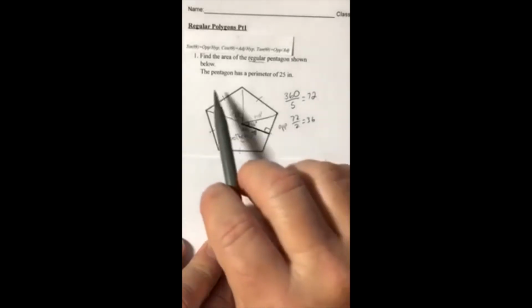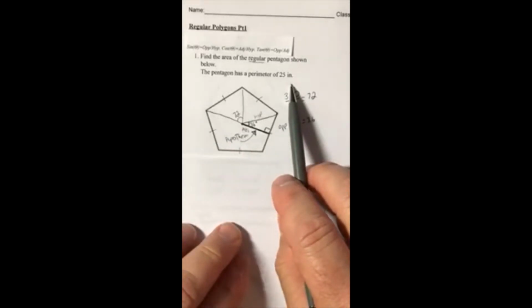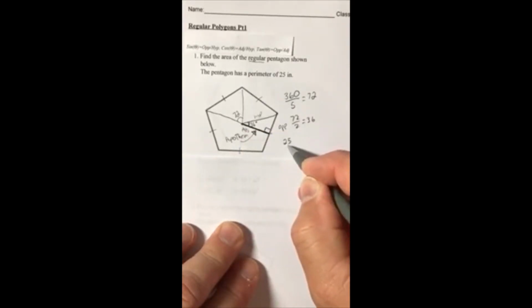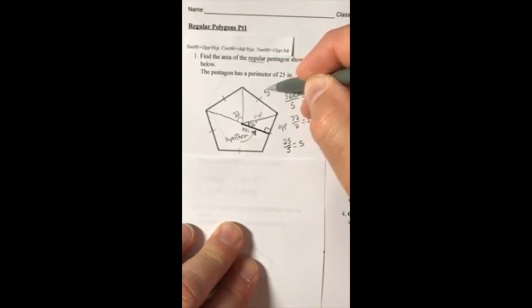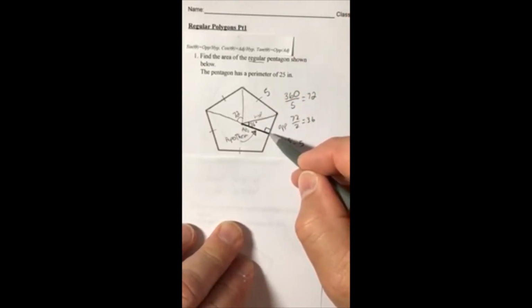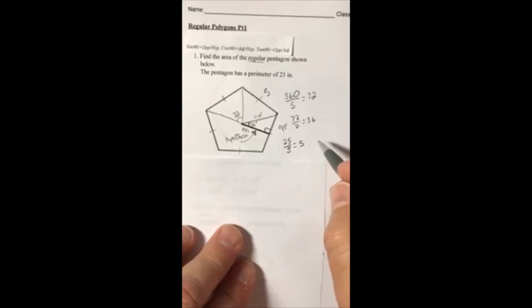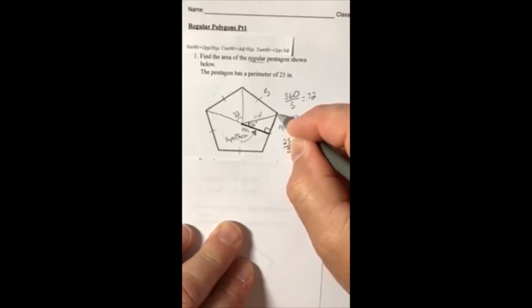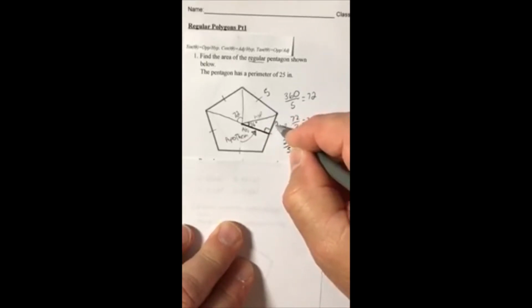Now in our reading, we are given that the perimeter is 25. So we have 5 sides. We need to take the 25 and divide it by 5, and that'll get us one side. So 25 divided by 5 is 5. So this entire length of one side is 5. But notice we're dealing with half of it. So I need you to cut that in half. We're going to take the 5 and divide it by 2, and that's going to be 2.5. So now I know that the opposite part of this right triangle that we created is 2.5.